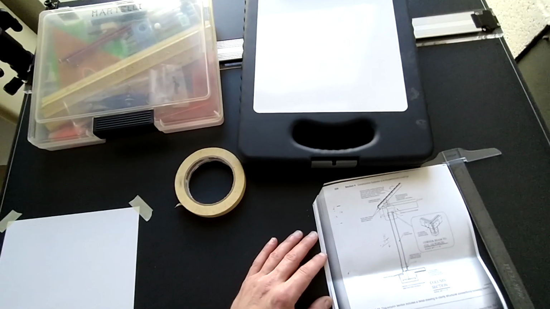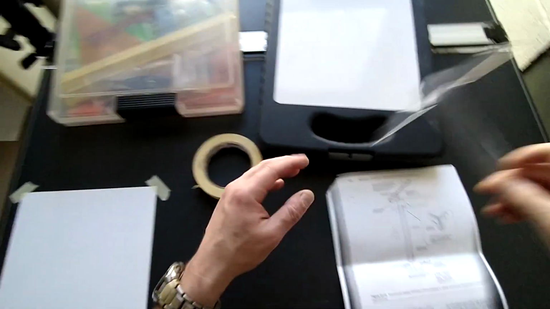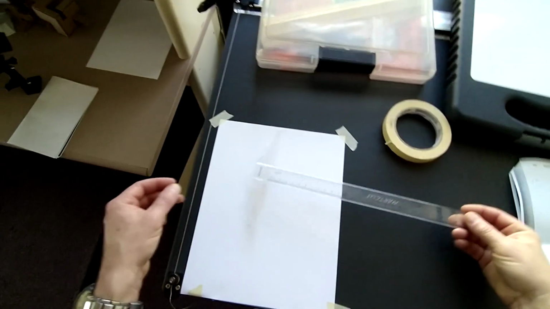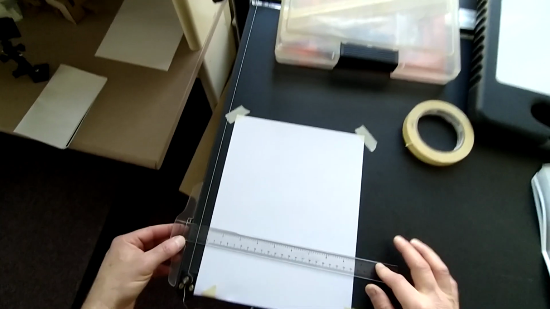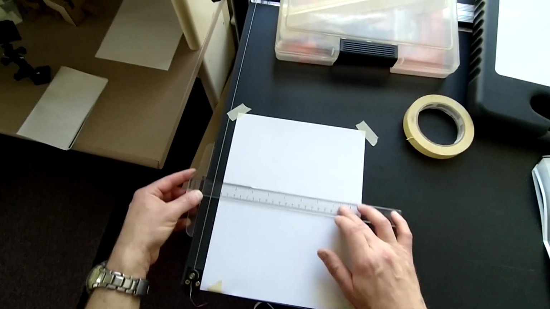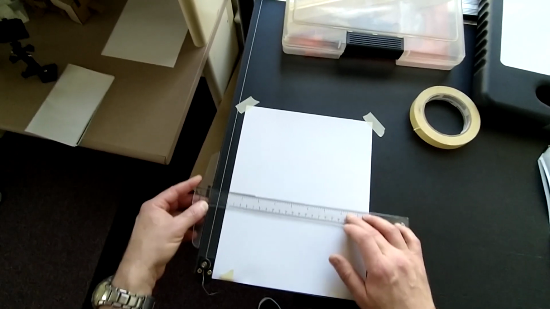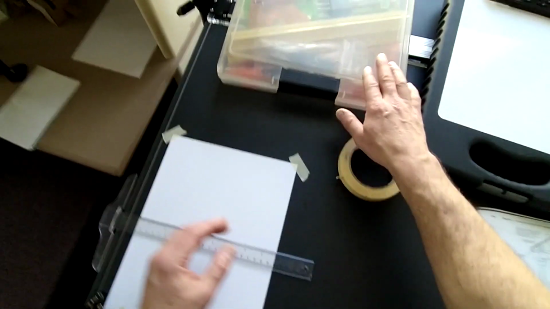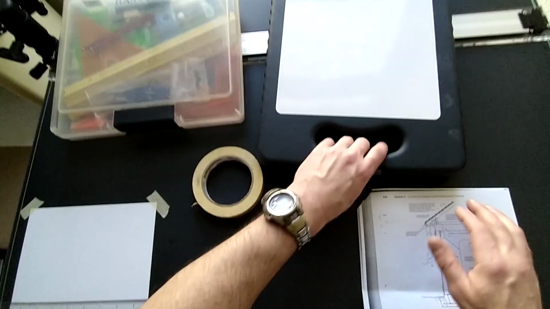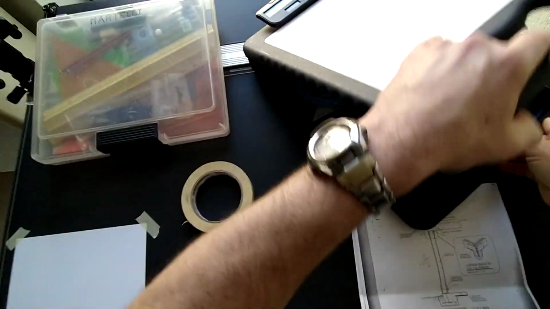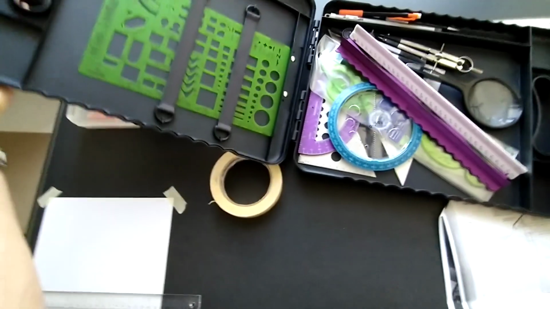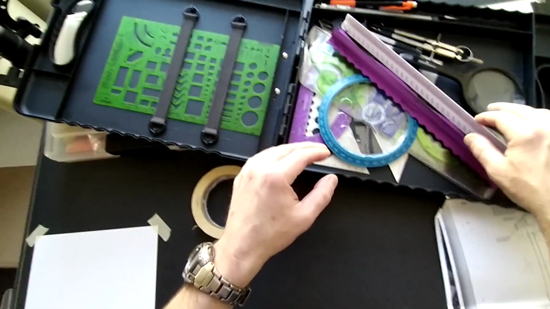Next, what I'm going to do is get some drafting equipment. Like I said, I found this T-square pretty cheap, so I'll probably rely on this. This will allow me to draw horizontal lines relatively easily. I do have some drafting triangles in here, and some other ones in this kit I put together. This is a kit I use in the field.